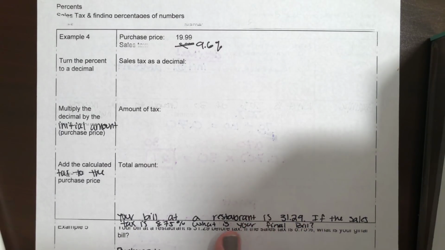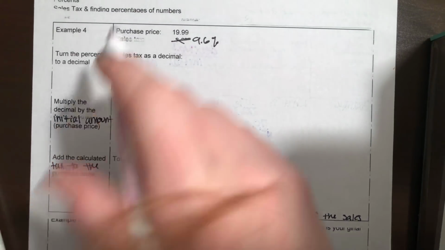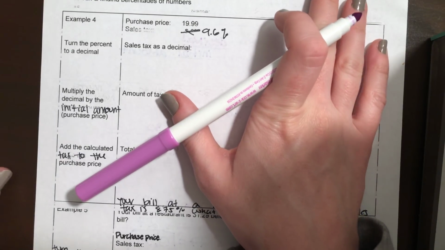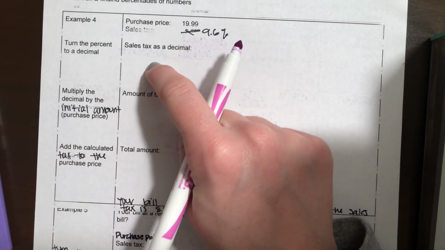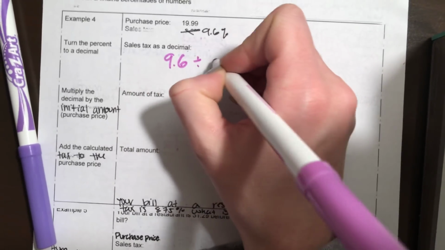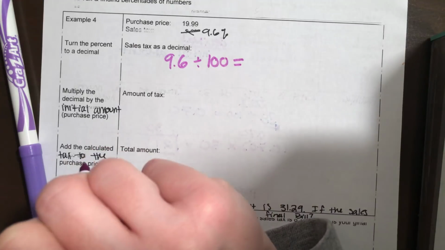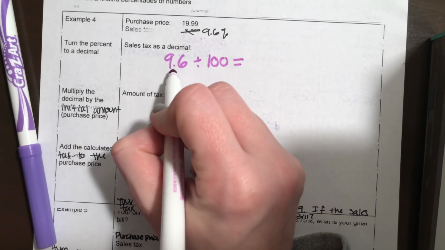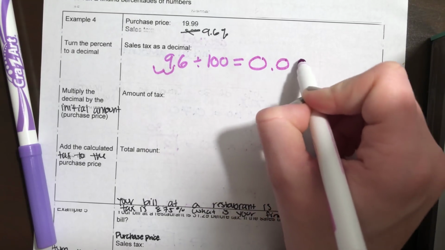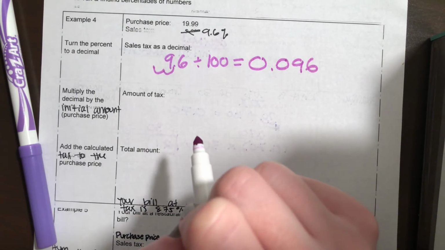All right, our purchase price is $19.99 and our sales tax is 9.6%. So our first step is we're going to take that sales tax and make it into a decimal by dividing by 100, which means that my decimal moves 2 spaces to the left, and I get 0.096.